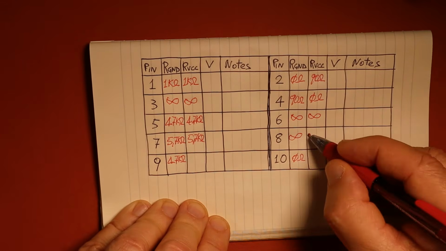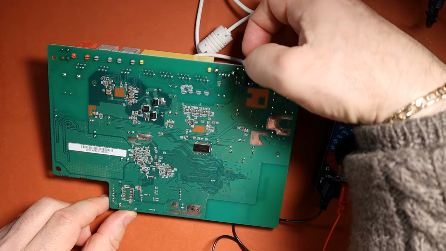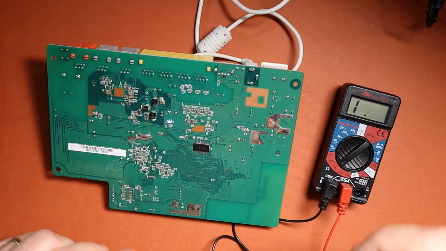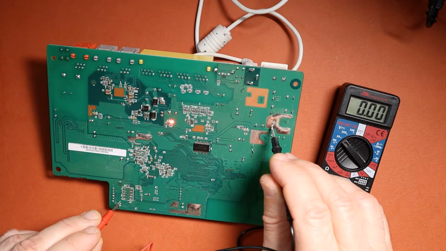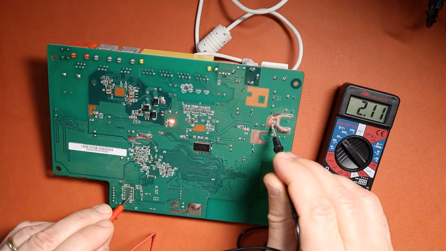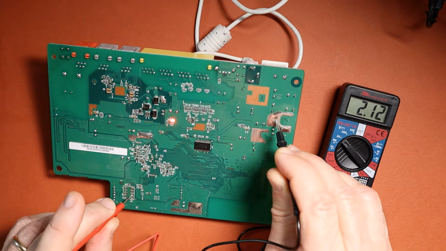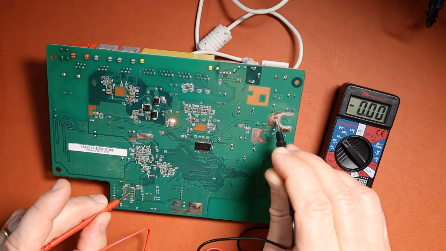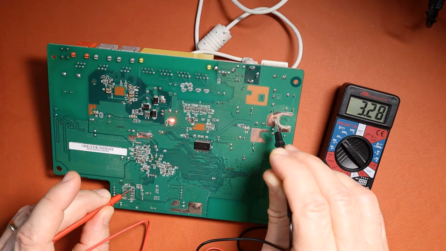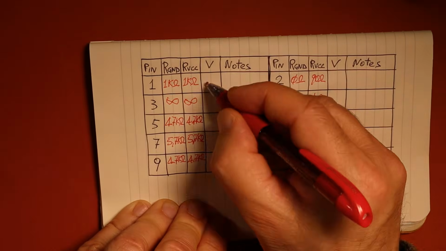on the same notebook. Then we power up the board, switch the multimeter to voltage measurements and start measuring voltages on each pin, starting with pin 1 and ending at pin 10, and we annotate these measurements on our notebook.